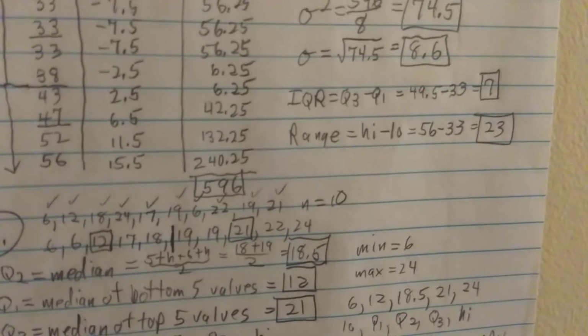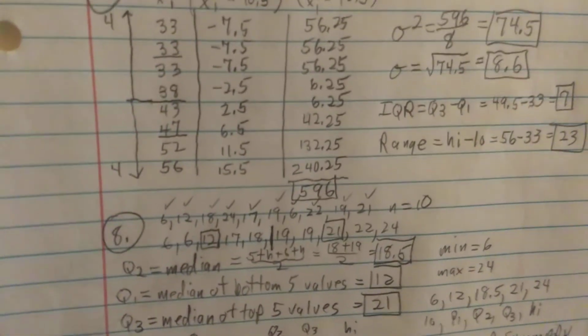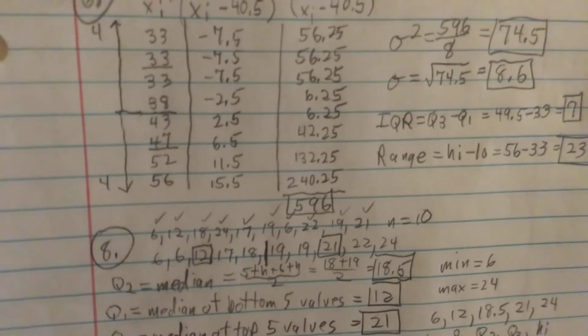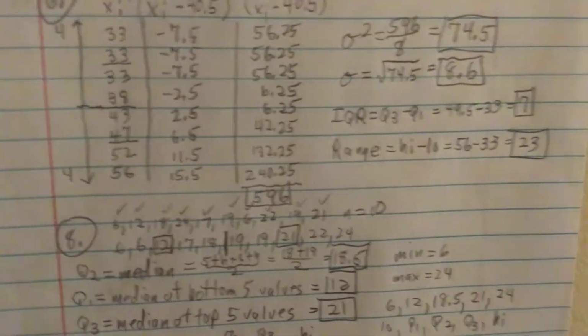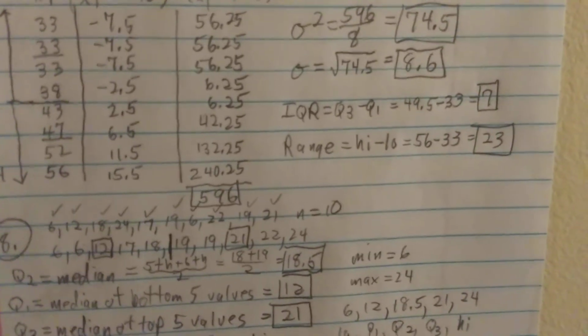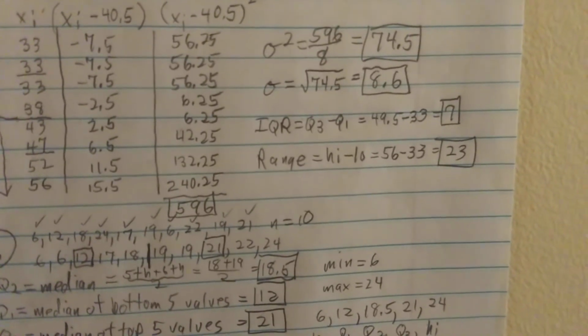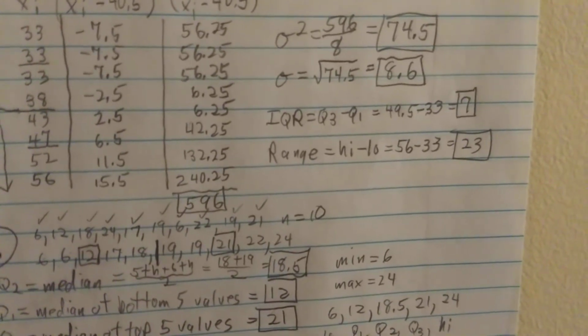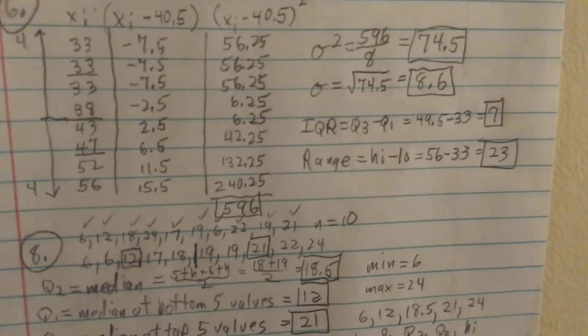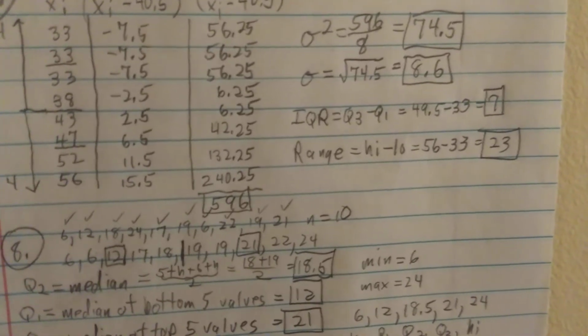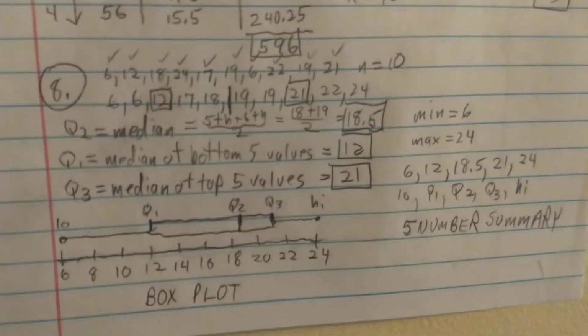And the range is the high minus low of 56, the highest one, minus 33, the lowest one. So that IQR looks like a misprint that I have on the sheet, so that's a mistake. So it should really be 49.5 minus 33, which is not 7, but 16.5, okay?